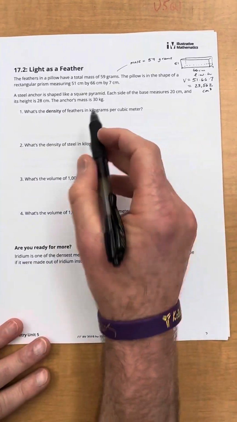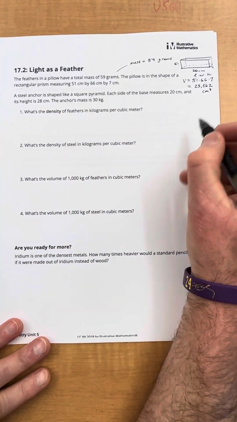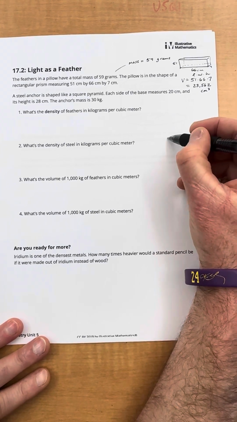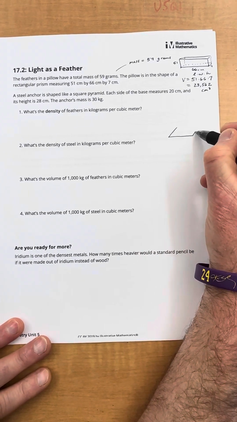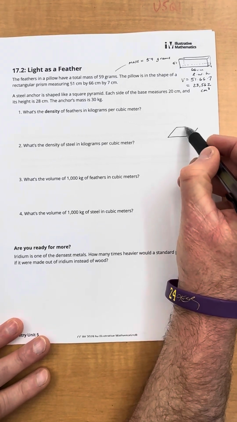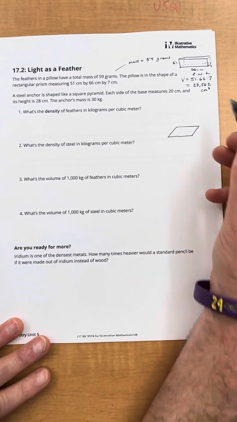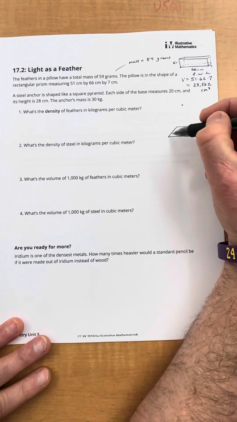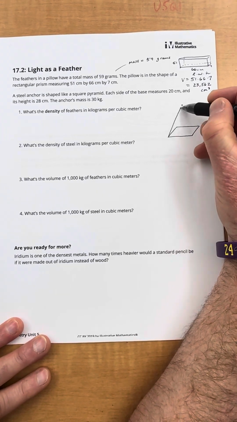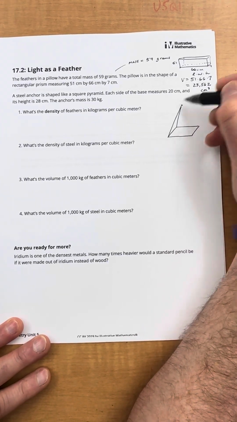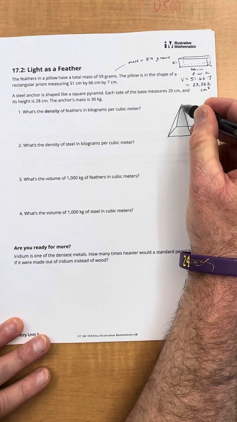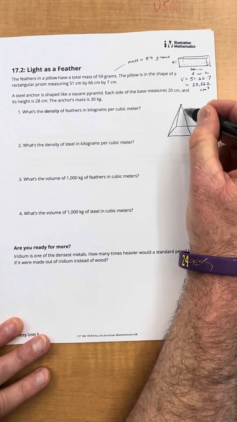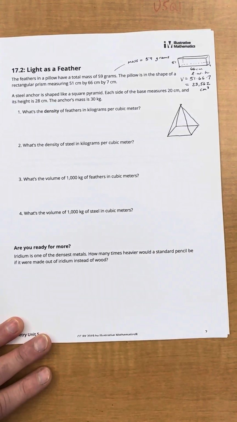A steel anchor is shaped like a square pyramid. So let's draw a square pyramid. Start with the base, and you draw an apex. Connect each vertex to the apex.